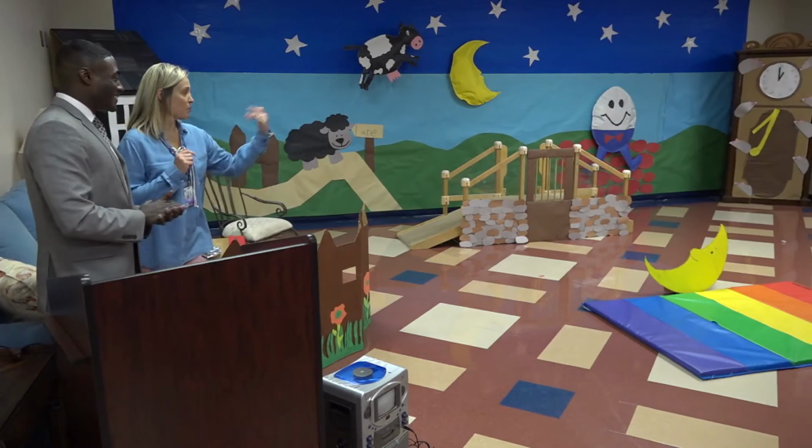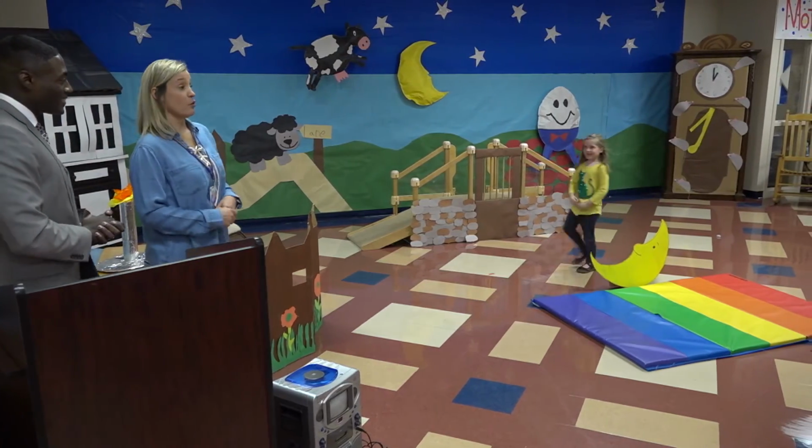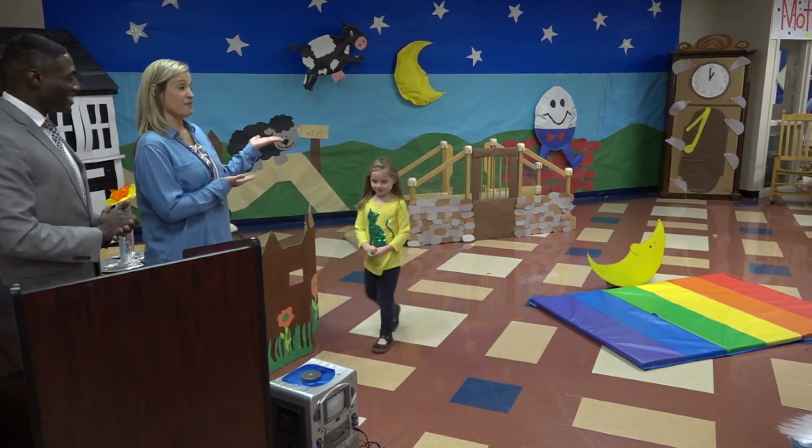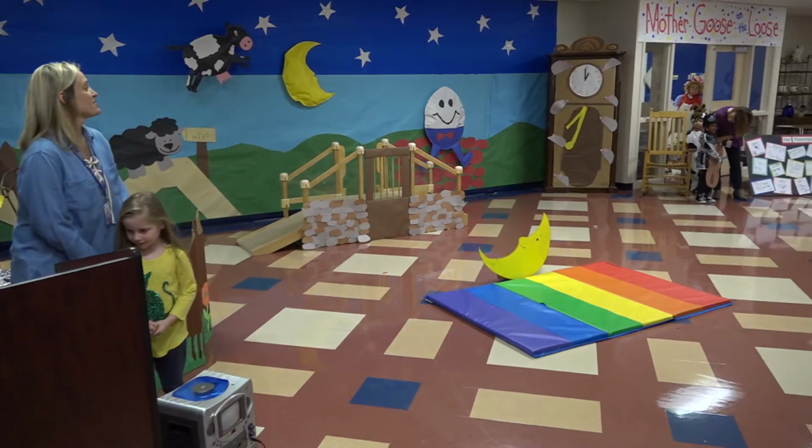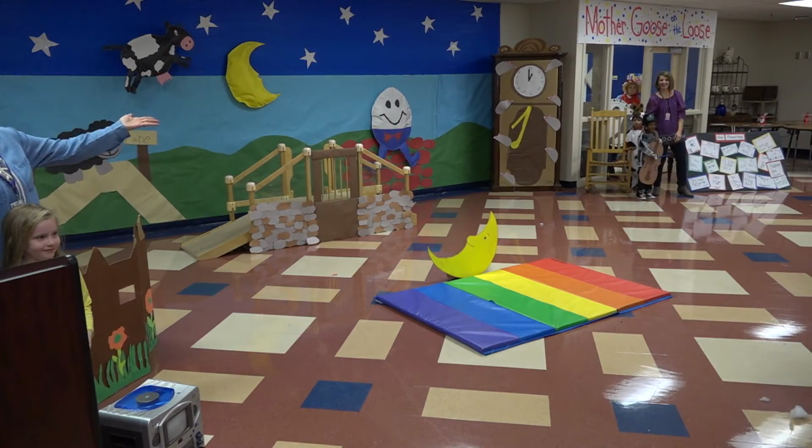And before we start, come on Lily, we have a stand-in cat in the fiddle that's joining us from Miss Sisson's class, and this is Taraji, so we want to welcome her this morning.